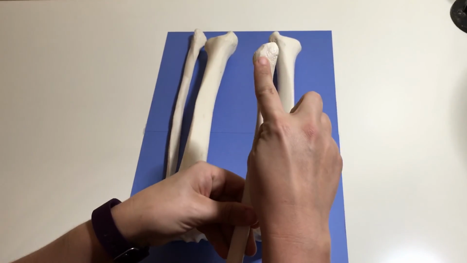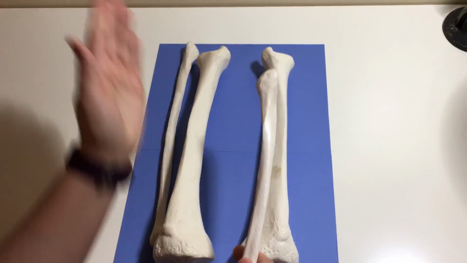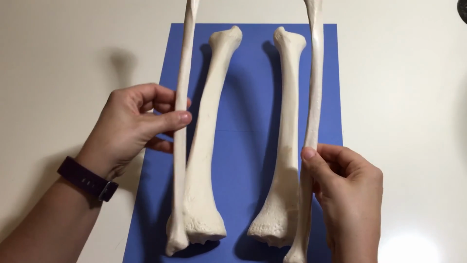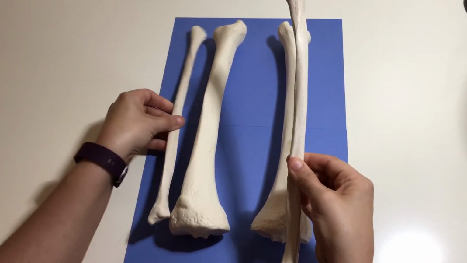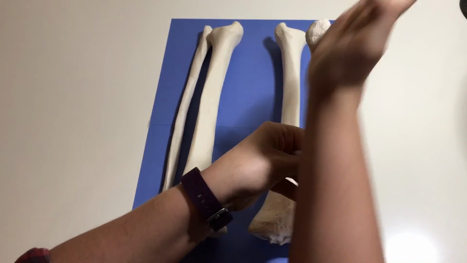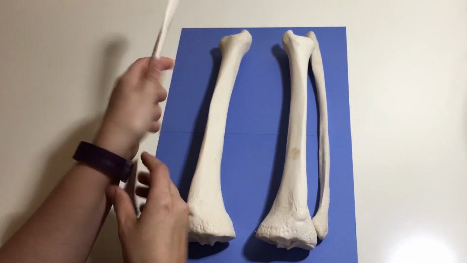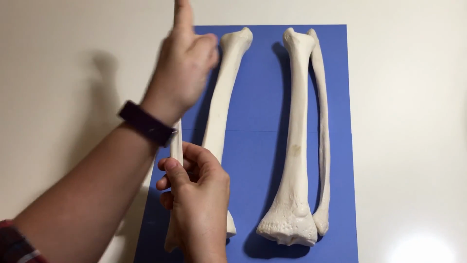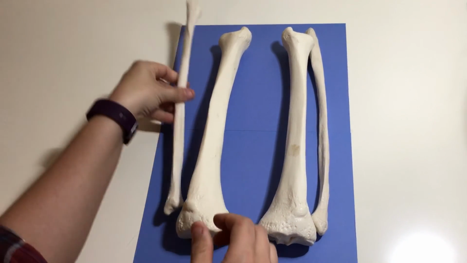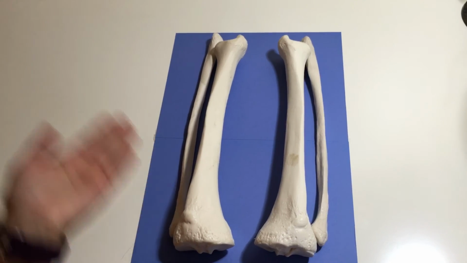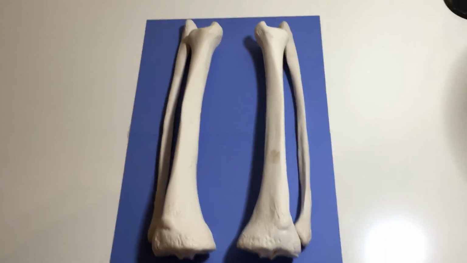Looking at the lateral malleolus and which way it projects is going to tell you whether it's right or left. So look, this one, the lateral malleolus projects to the right. This is the right. This lateral malleolus projects to the left. This is the left. And that's it for the bones of the lower leg.